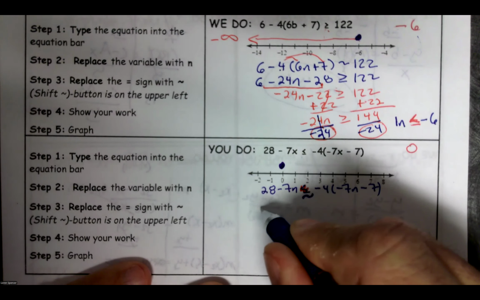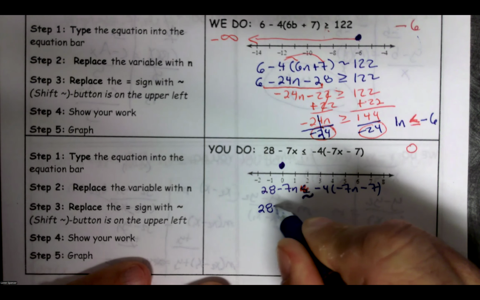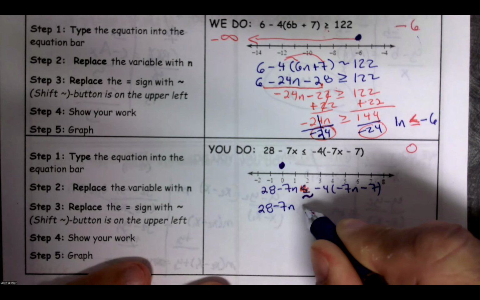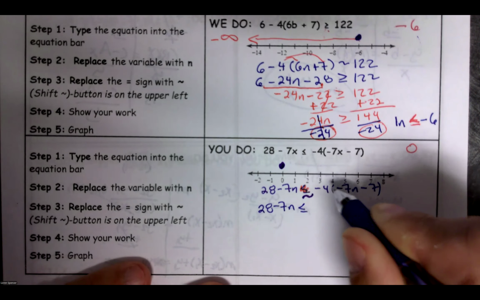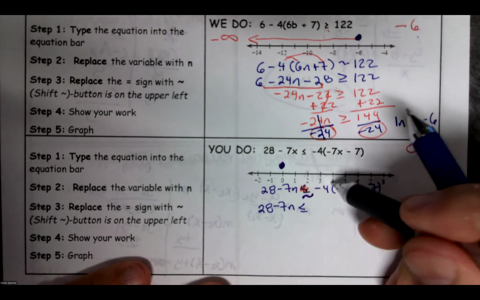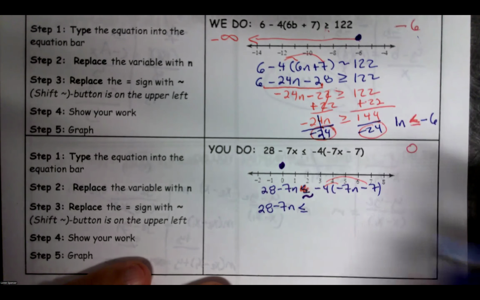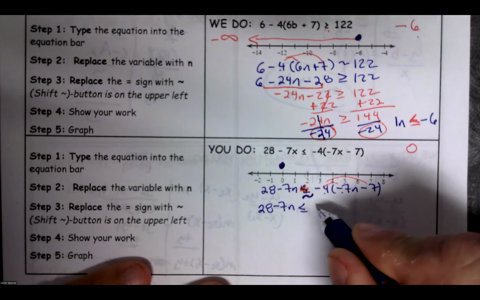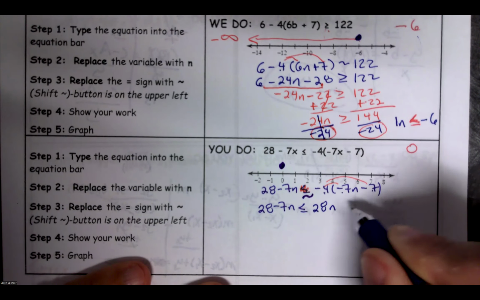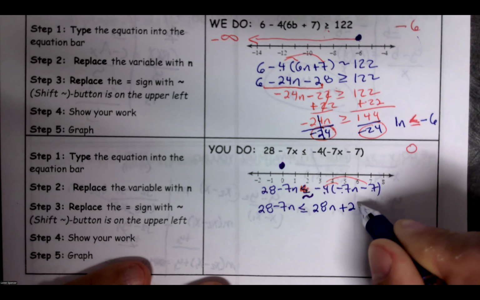So 28 minus 7n less than or equal to, I have to distribute here. And so a negative times a negative is a positive. So this is a positive 28n. A negative times a negative is a positive. So this is a positive 28.